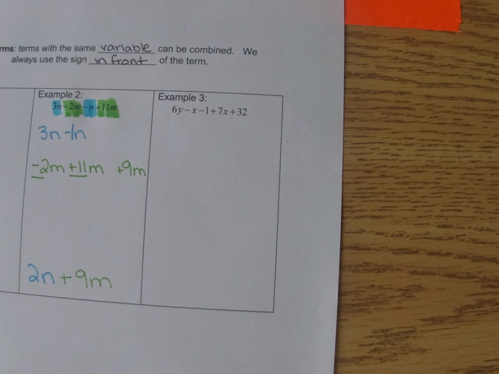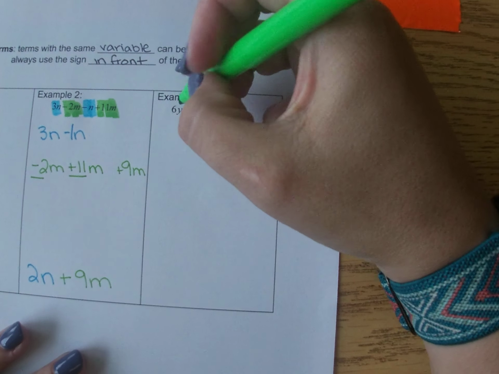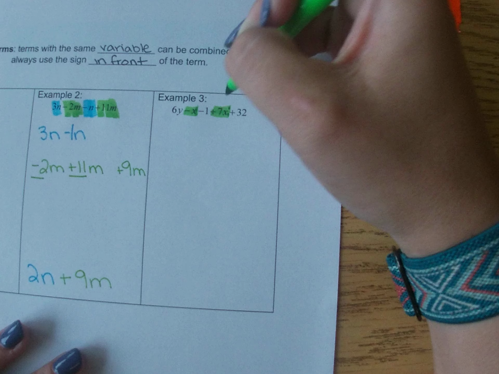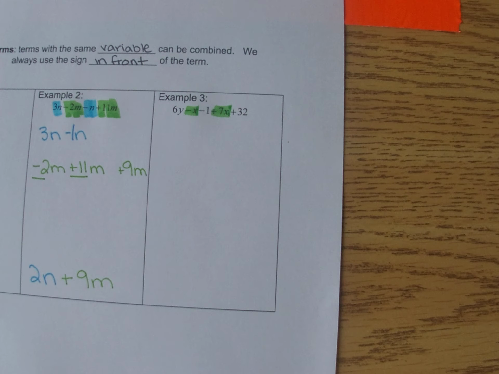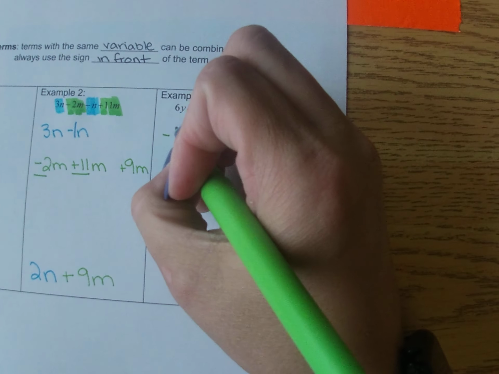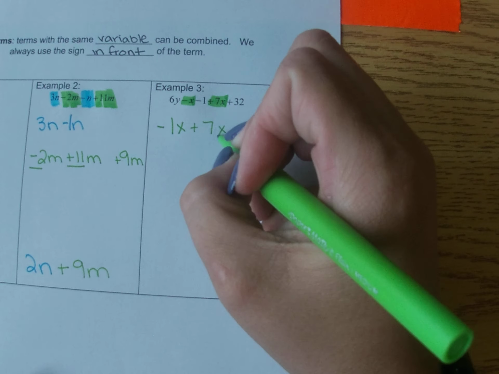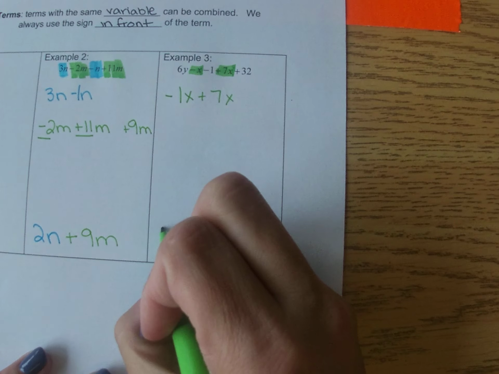So if I look at example 3, again, I'm going to try and look for things that have matching letters. So I see an x here, and I see an x here. Okay, so I can put those together. So I can say a negative 1x, right? We said no number was a 1, plus 7x, and that will give me a 6x.